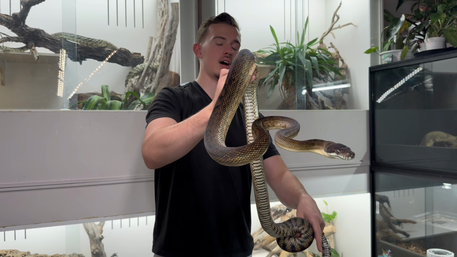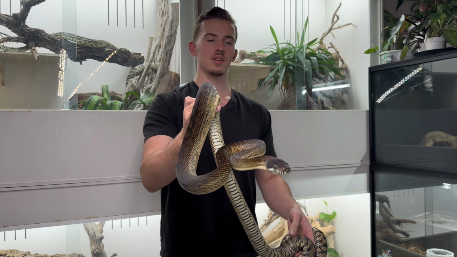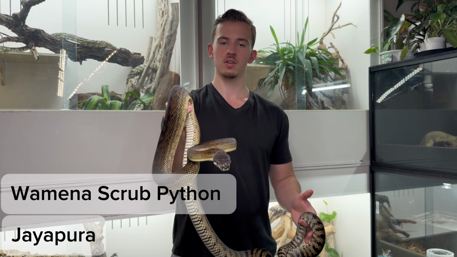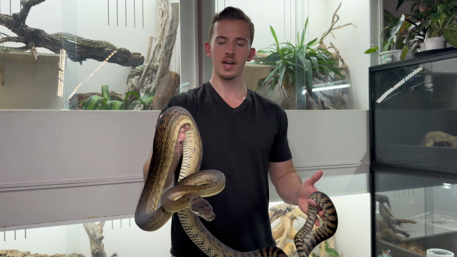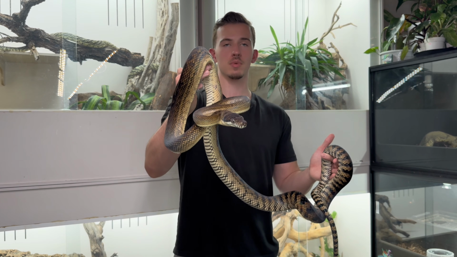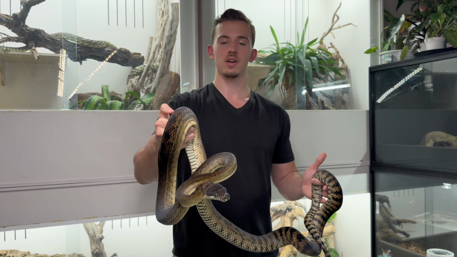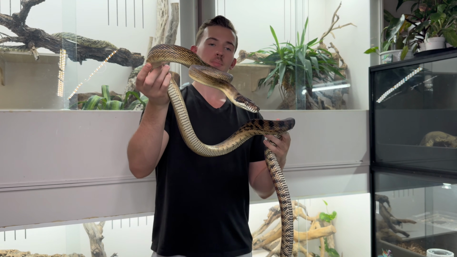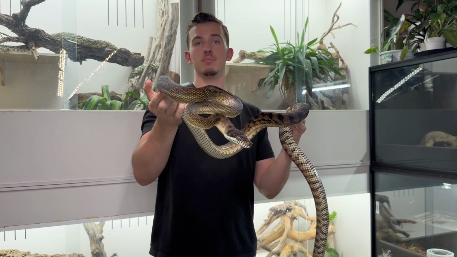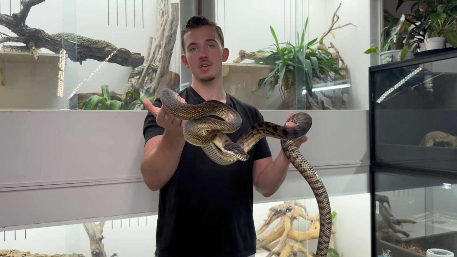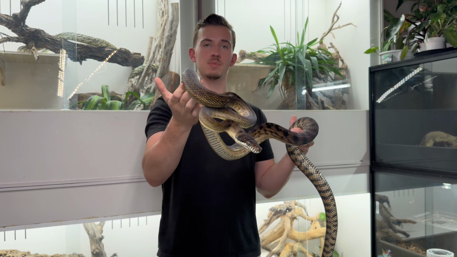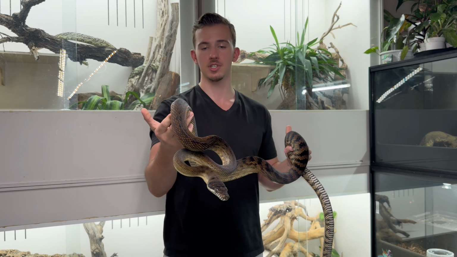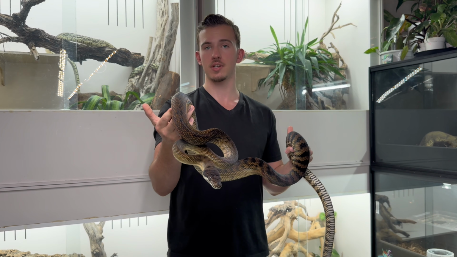All right, so now we are on to the northern types of scrub pythons, and this right here is a Womina or Jayapura type scrub python. These guys, their name is a bit of a misnomer, kind of like some of these other ones, where the Womina name was always associated with them. The Jayapura name has historically been associated with Barneck scrub pythons. That being because Jayapura is one of the larger export ports out of Papua New Guinea, and oftentimes bags will just get labeled with that name instead of where they actually came from.